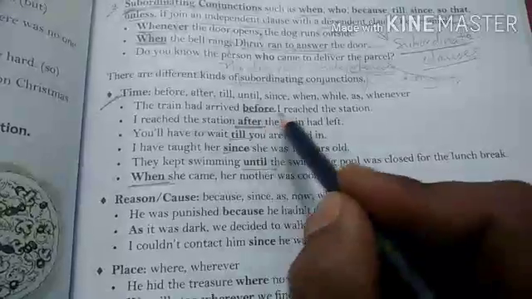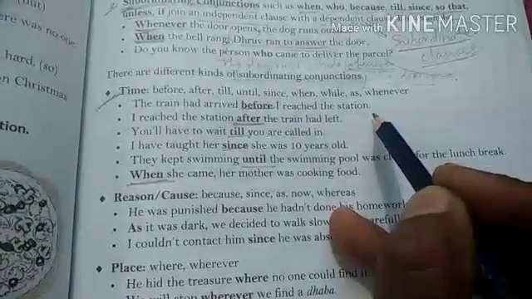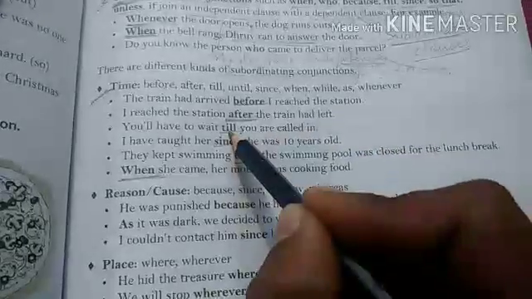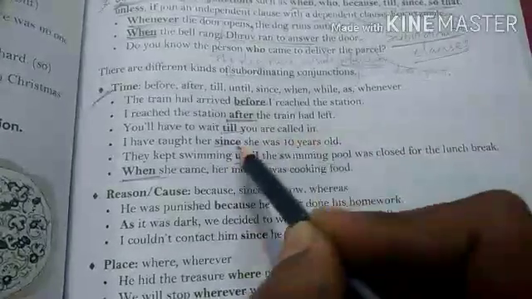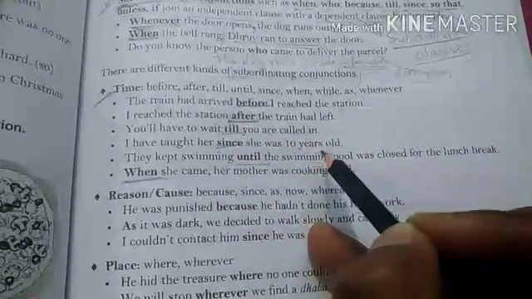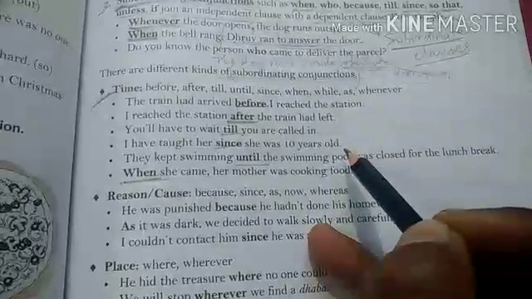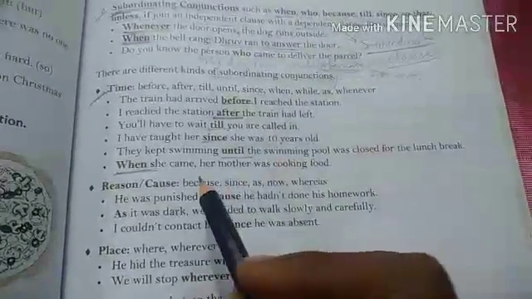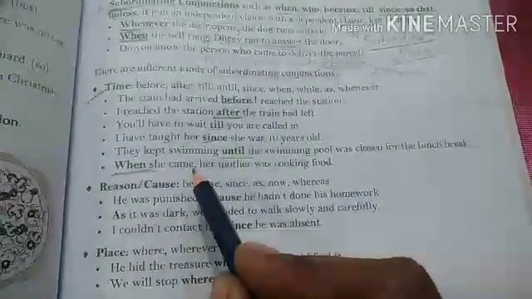along with them: before I reach the station is a dependent clause, after the train had left, dependent clause, till you are called in, dependent clause, since she was 10 years old, dependent clause. Until the swimming pool was closed for lunch break, this is a dependent clause. When she came, this is a dependent clause.